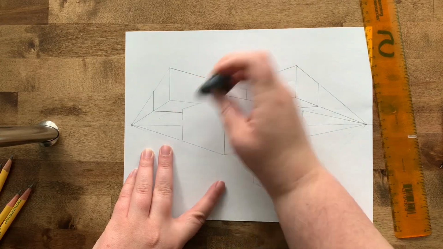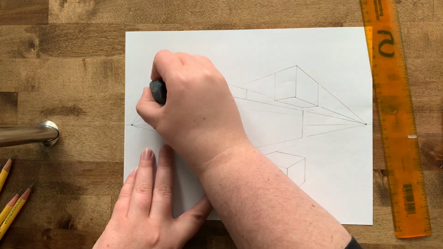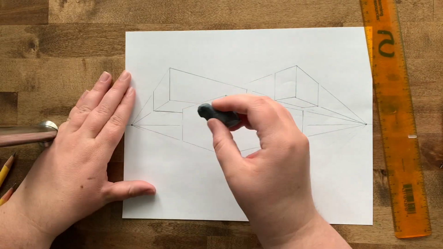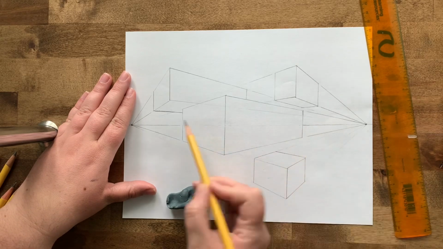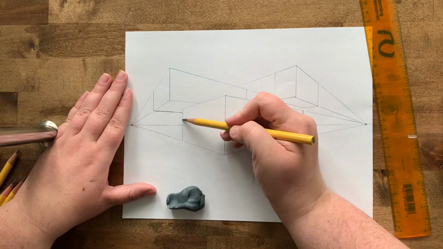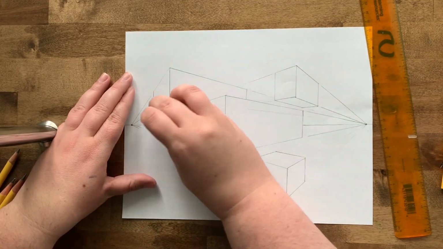It shows where the land meets the sky, where the ground meets whatever's happening in the air. Maybe your blocks are floating in space and you don't want to keep that horizon line because there's no land or sky in your drawing. For this example, I'm going to keep my horizon line. So let's erase all those extra lines.